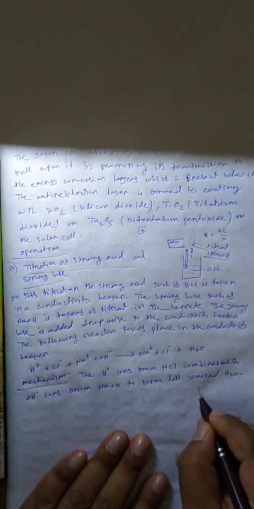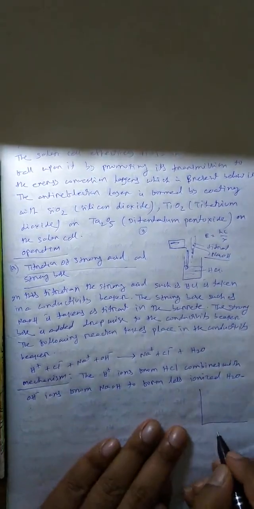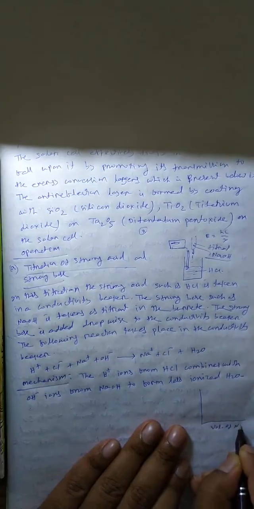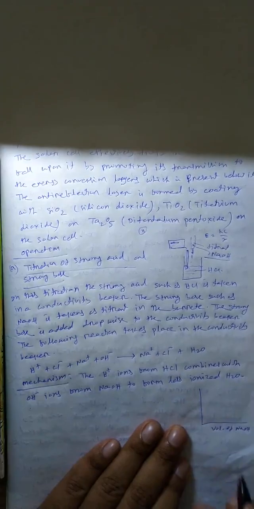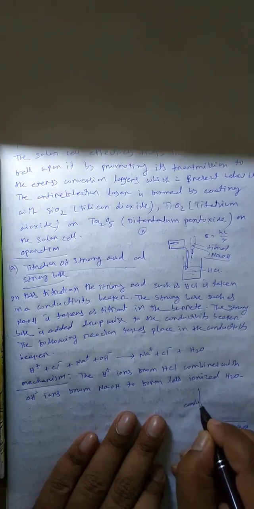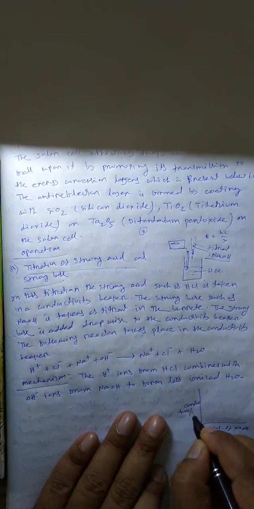Initially, we draw a graph between the volume of sodium hydroxide you add and the conductance in millisiemens. Siemens was an electrical engineer, and in his name the unit of conductance is named siemens. It is millisiemens.